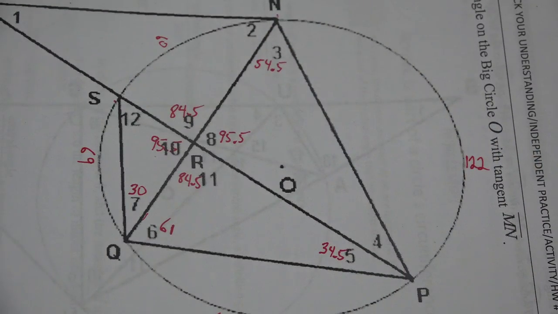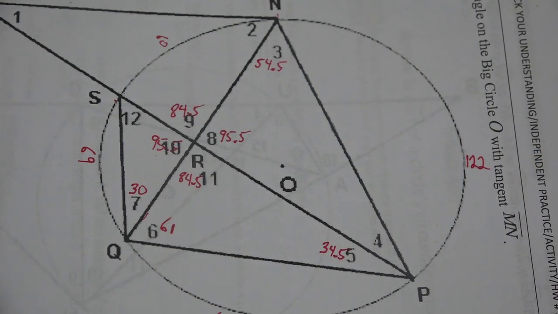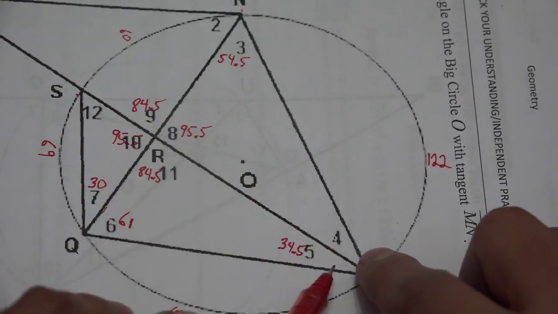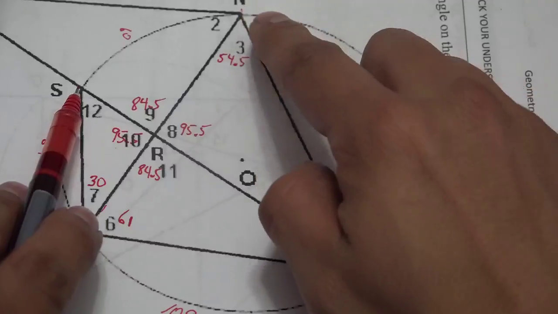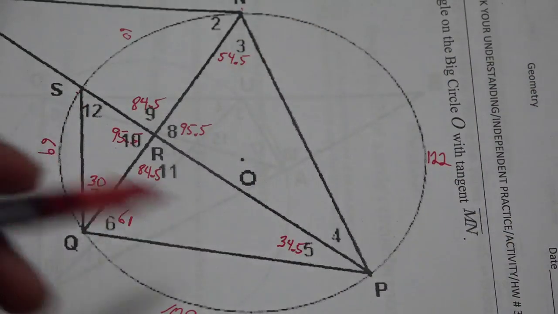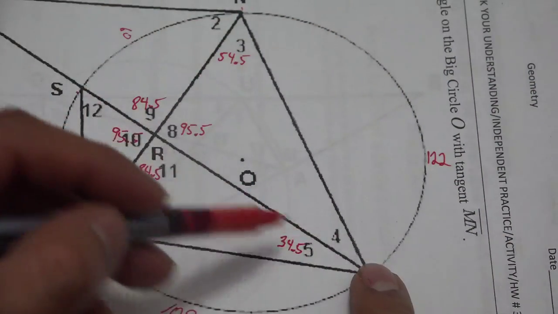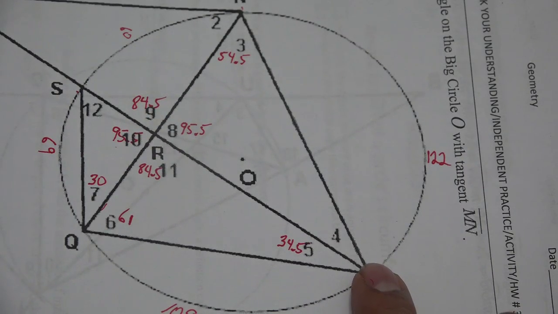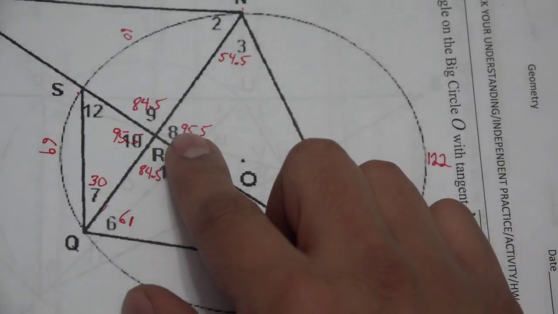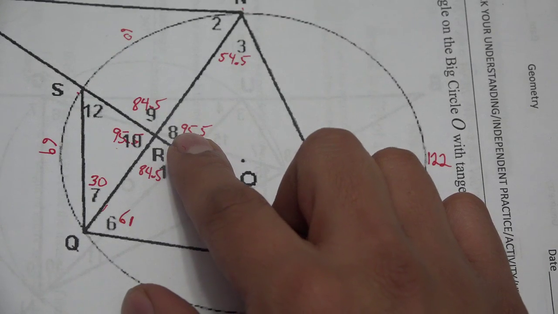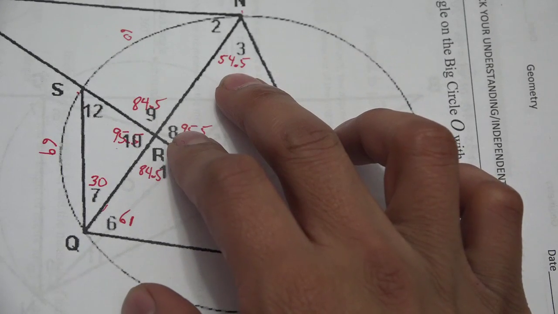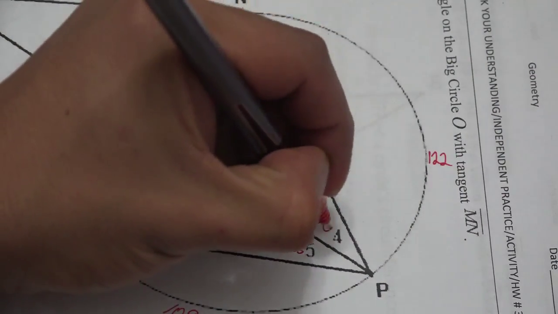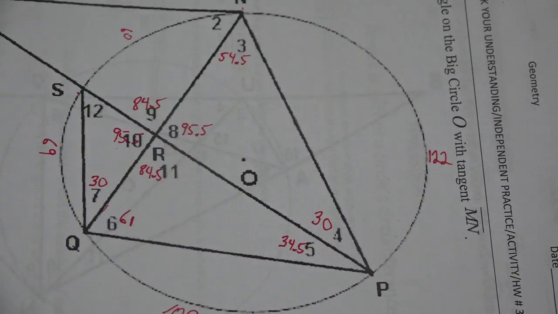And I still haven't used the idea of triangles. I need to use it. So I could say that angle 4 is half of 60, which is 30. But let's use the idea of the triangle. The triangle has 180 degrees. So if we add 95.5 plus 54.5, we get 150. So therefore 30 degrees is the correct choice.